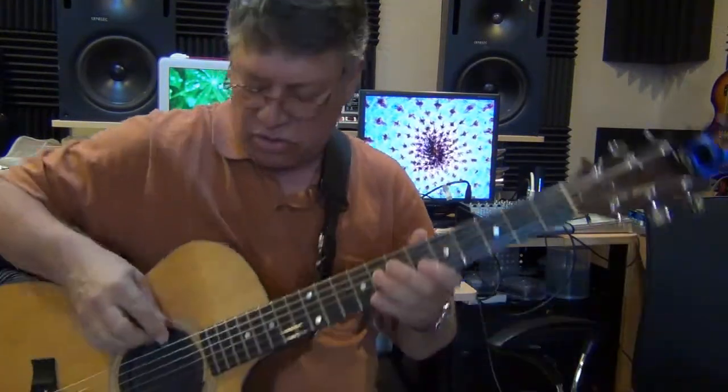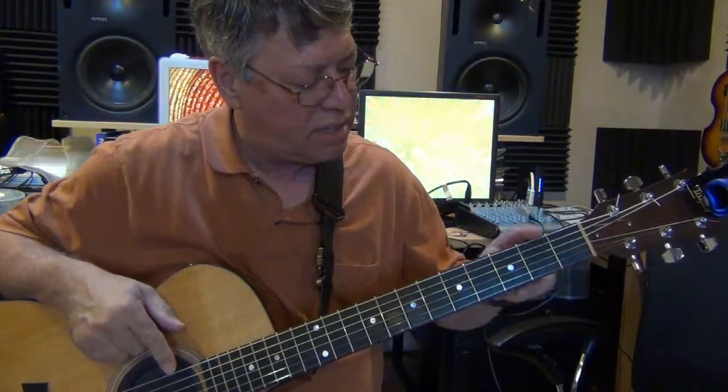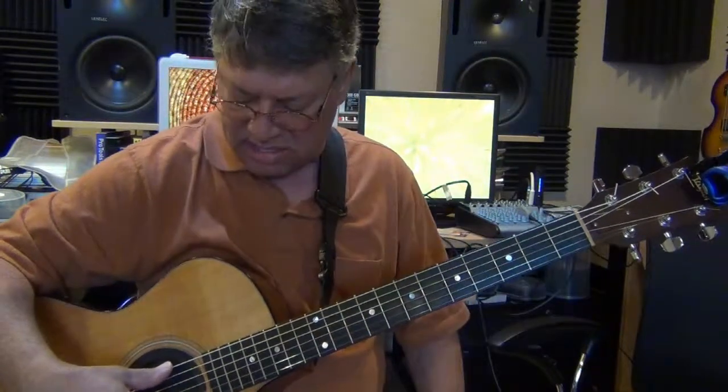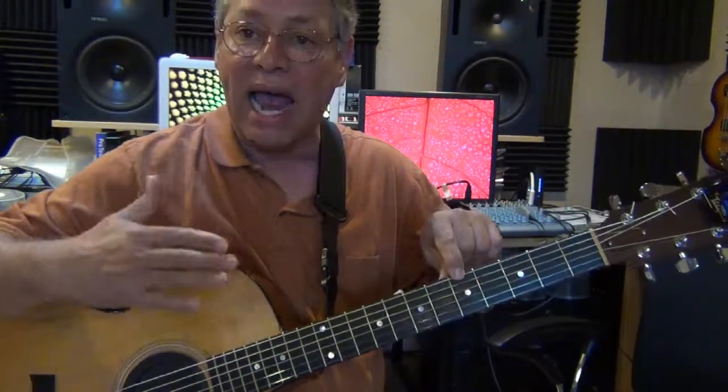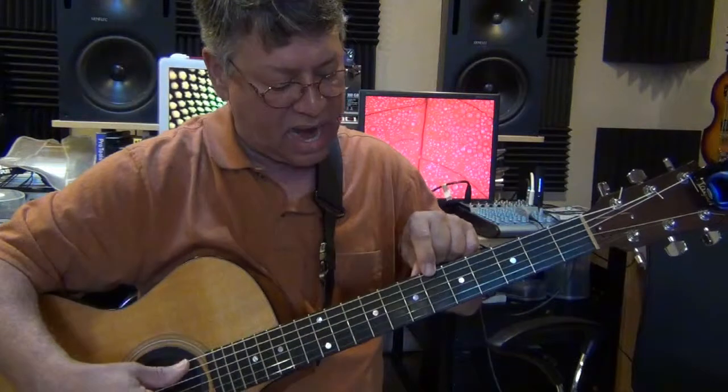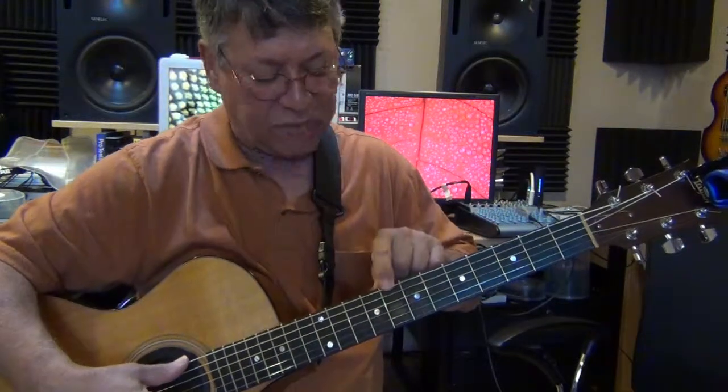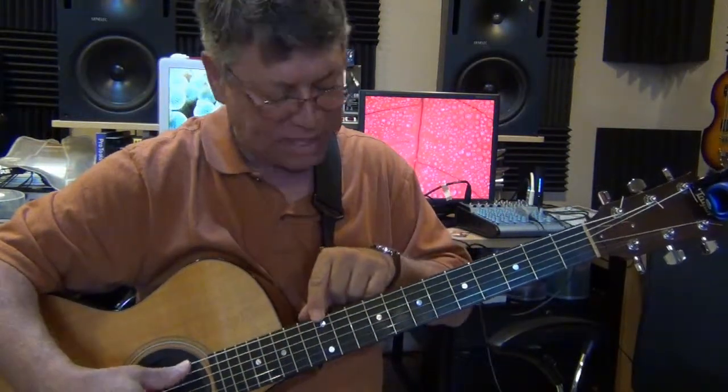To give you a summary of what you learned. You learned all the notes on the 6th string. By learning all the notes on the 6th string, you know all the notes on all the other strings. Because when you get to the 5th fret on the 6th string, you know this is A. After A is B flat. After B flat is B. After B is C, and so forth when you get back to E.